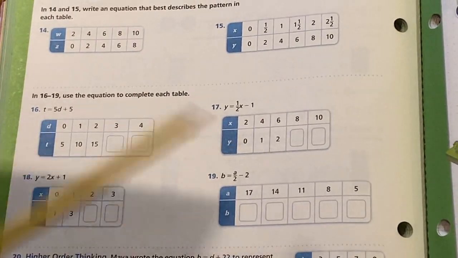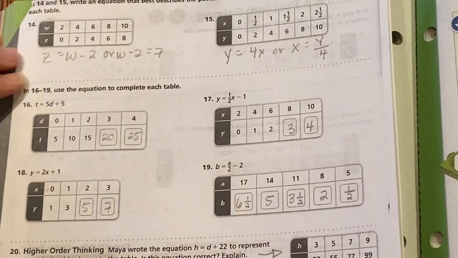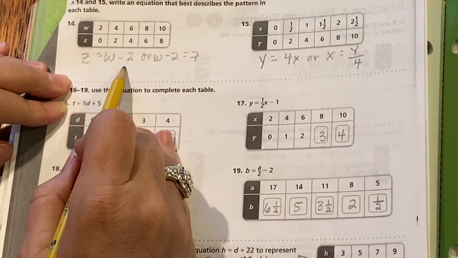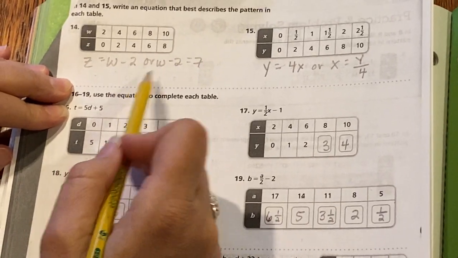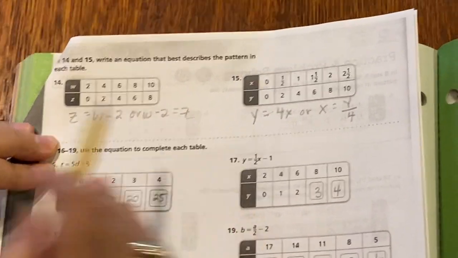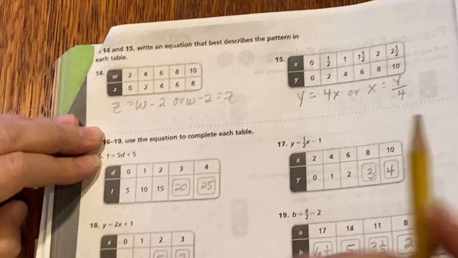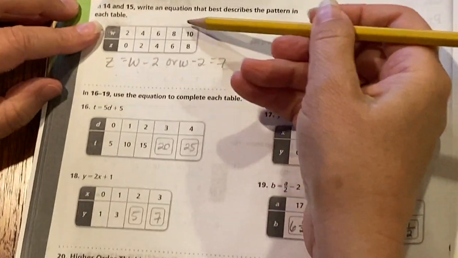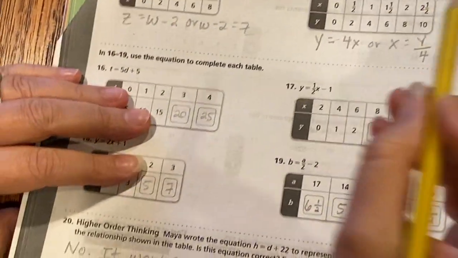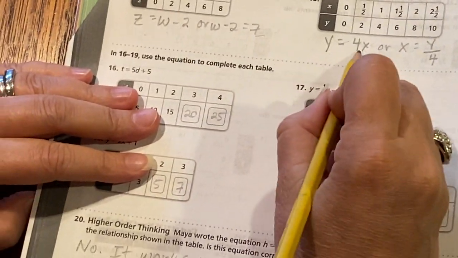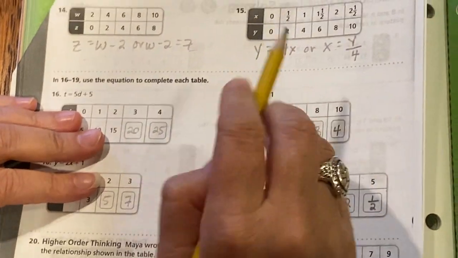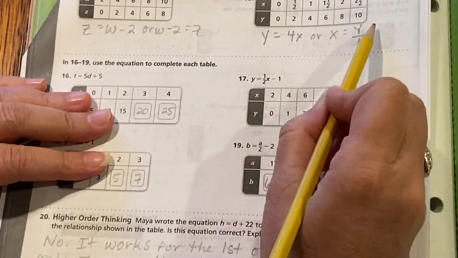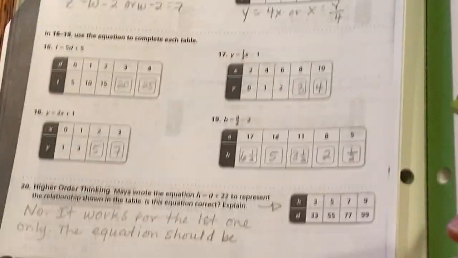Okay, so for this one, Z equals W minus 2, or the other way around, W minus 2 equals Z. Okay, so test it out. You can see that it works for every one of the examples. For number 15, it's Y equals 4X. You could also express it as X equals Y over 4.